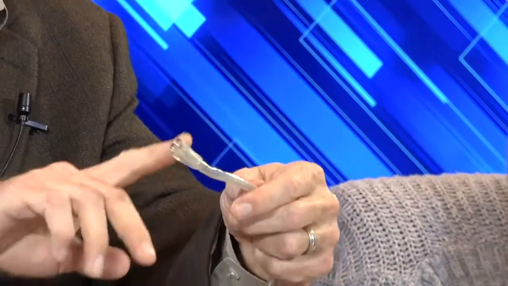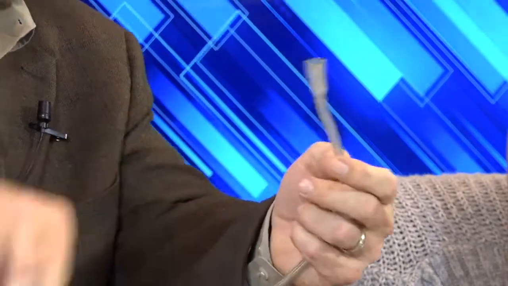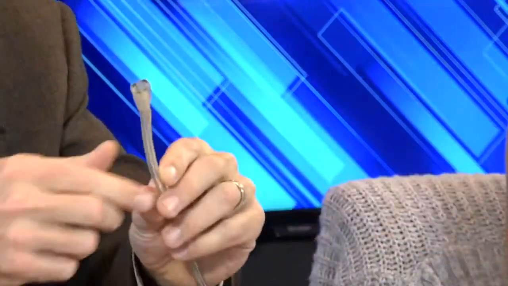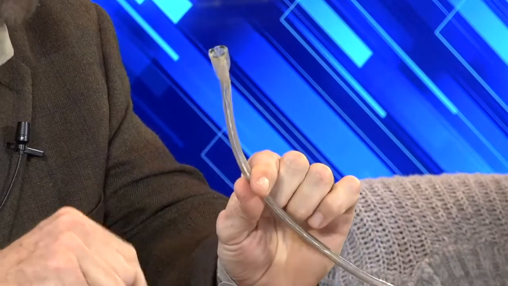At any rate, so we had a balloon on the end. We did have up to a 20-degree angle that we offered before, and a stainless steel coil reinforced cannula.